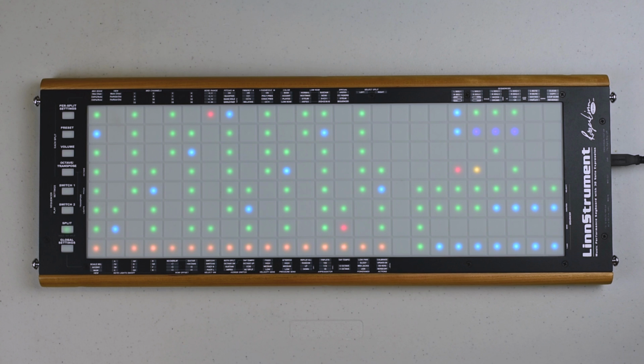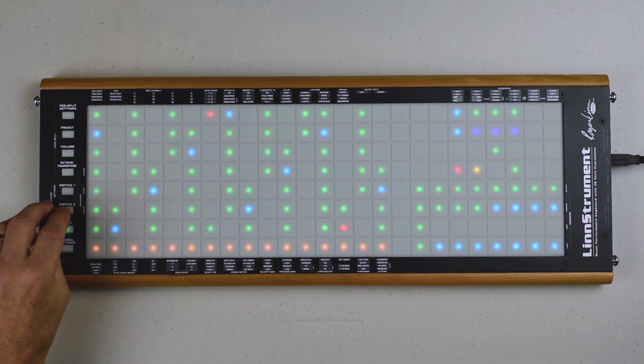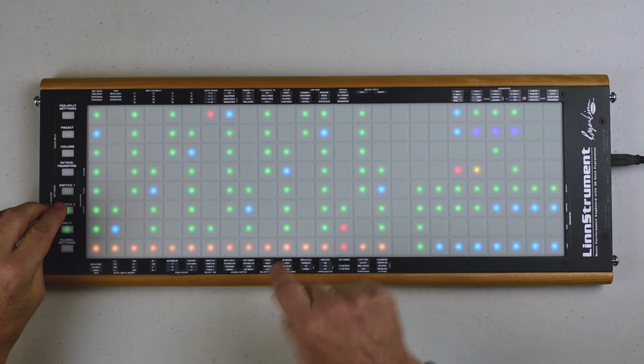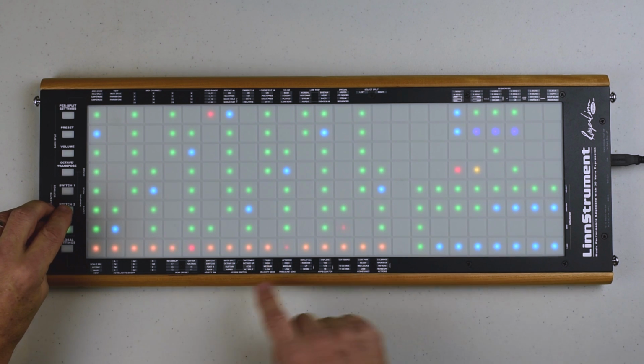Another thing that's kind of handy is while you're playing, you can immediately jump to that playing step that you hit by holding switch 2 down while you've hit the step.